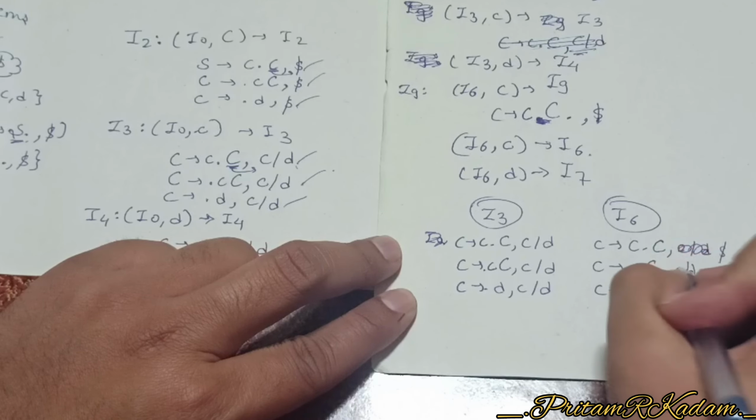Now for the next part, we got I2 when we passed capital C on I0. So the source would be I0, capital C on the arrow, with I2 as the destination state. Now for the I3 state, we have small c, so the destination is I3. Now for the next part, that is I4, the destination state is I4, source I0 with D on the arrow. Now for the next part, that is I5.